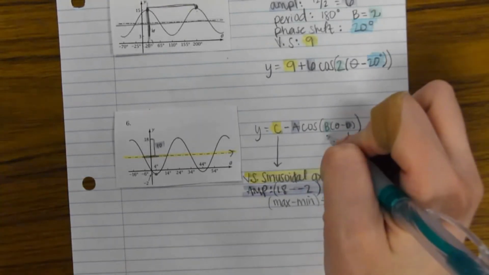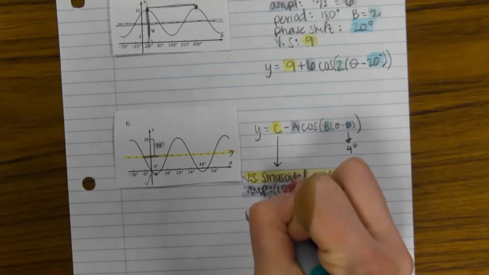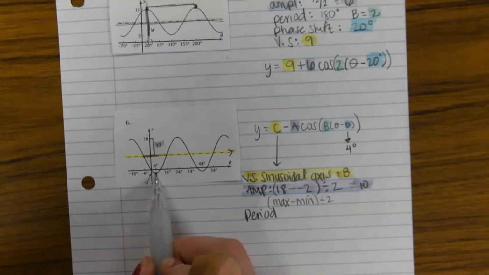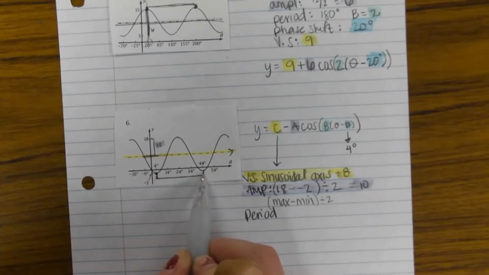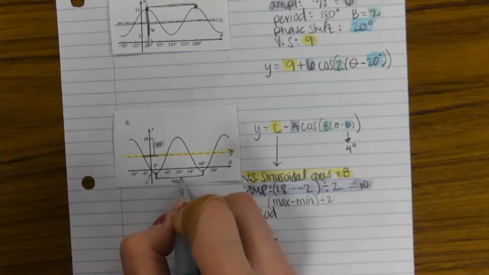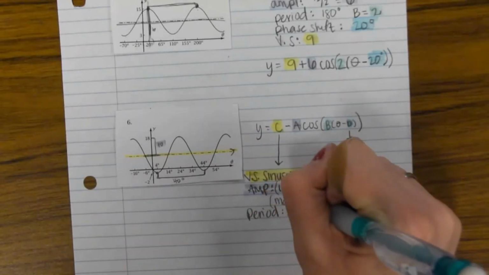Now we need B. And B comes from our period. I'm going to write period here. We started right here. The next time we're in exactly that same position as here, 4 to 44, is 40 degrees. So our period is 40 degrees.